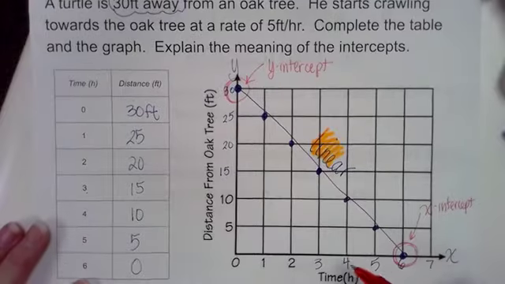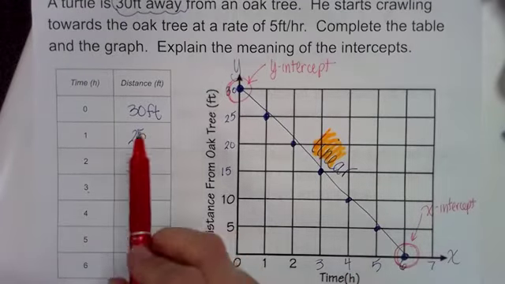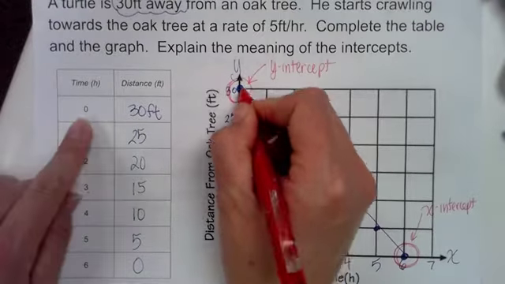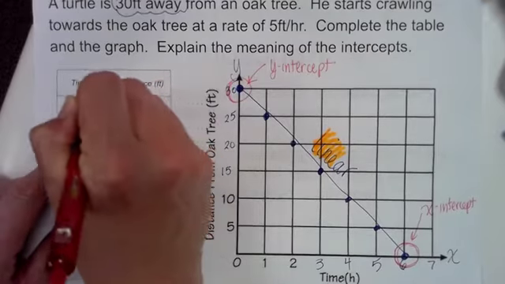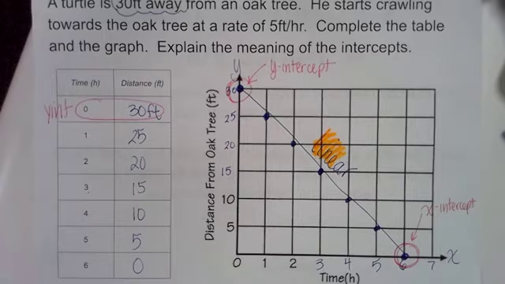So according to our little event that happened here, this y-intercept happened right here. This was our y-intercept. You want to explain what it means? What does it mean?